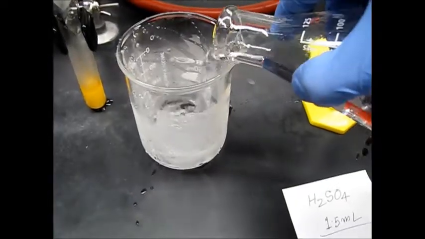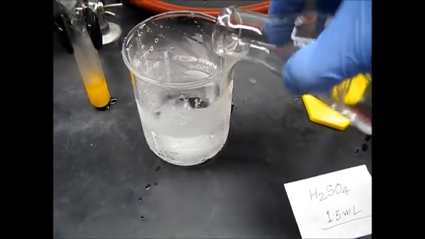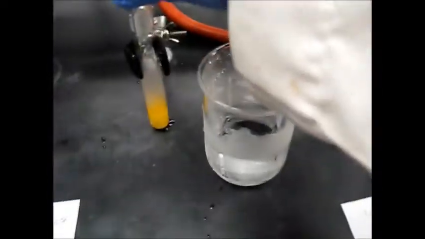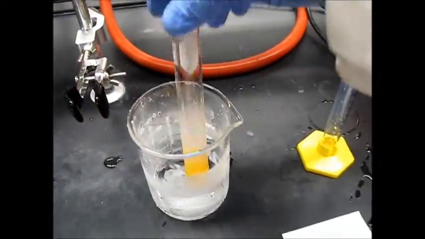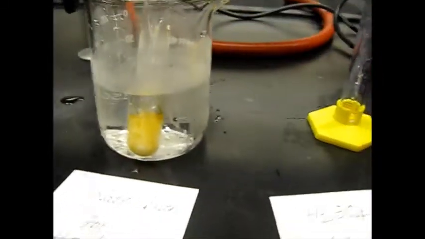add some water to make it a water bath for heating, and now I am going to add my reaction mixture into the water bath. So this will be my water bath for heating.